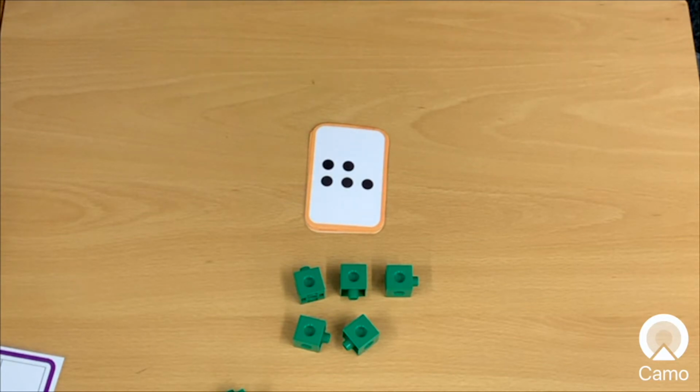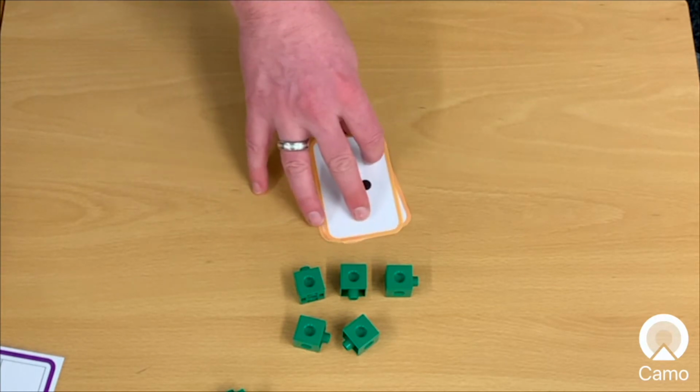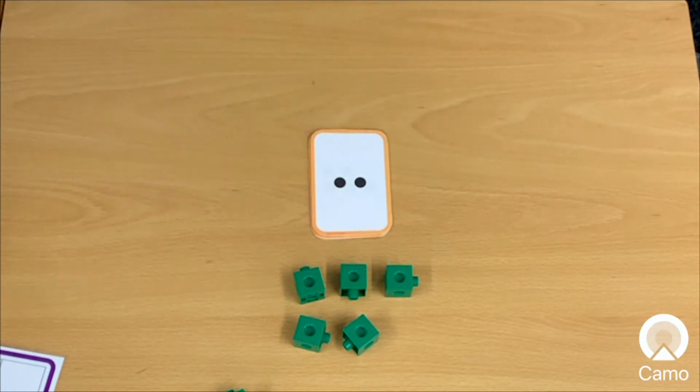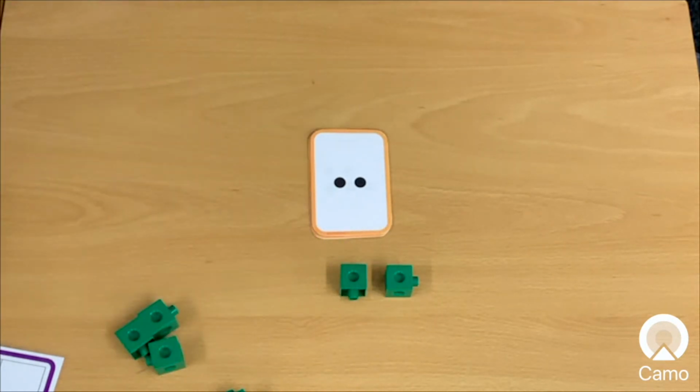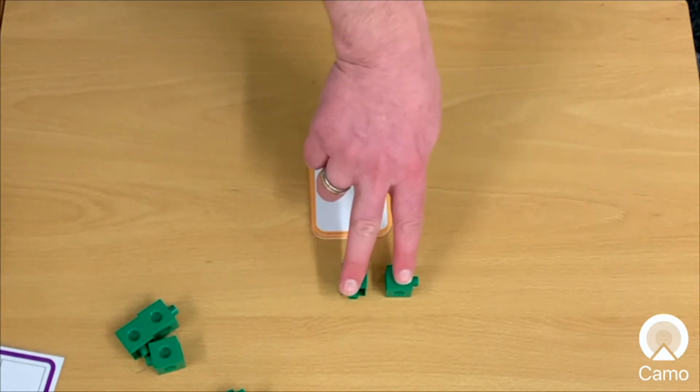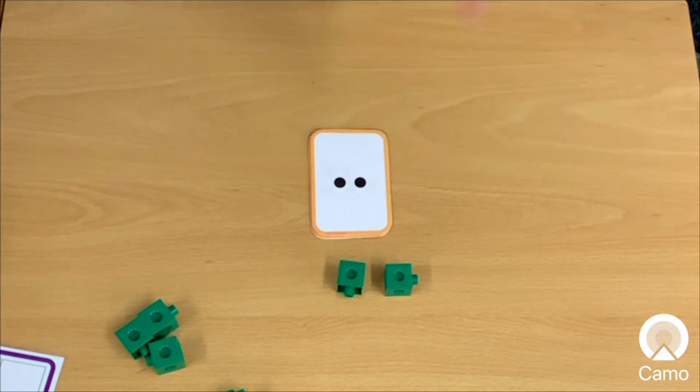Okay, are you ready to represent? 3, 2, 1, go. Yes, well done. That one is just a 2. There are my 2 counting objects to represent the 2 spots on the card. Okay, here we go again.